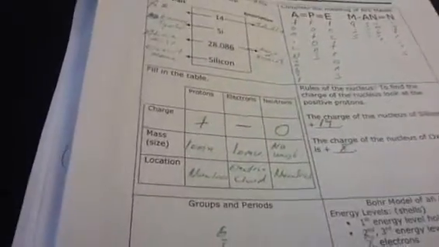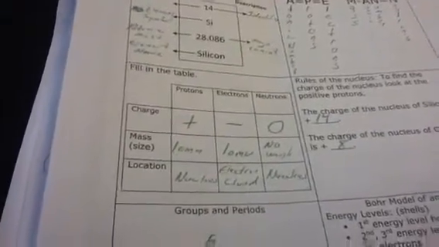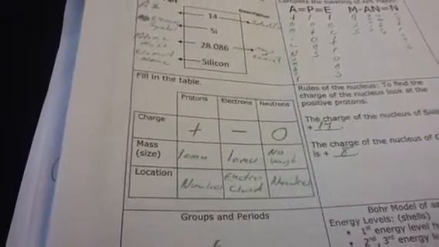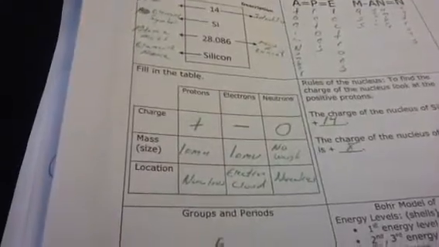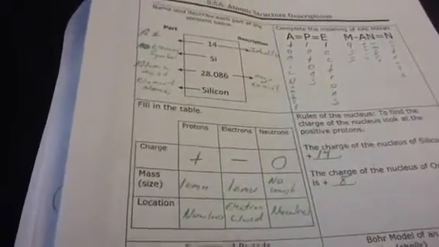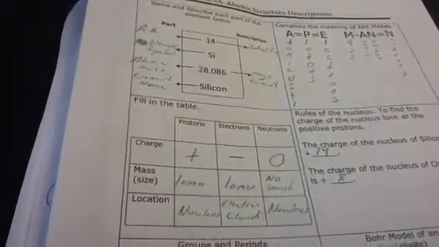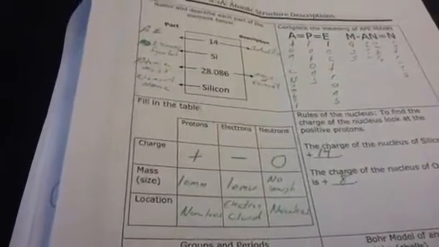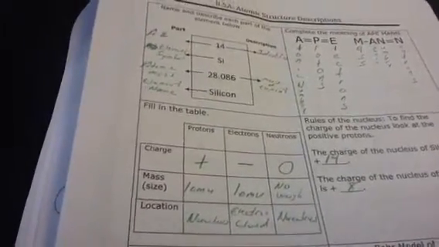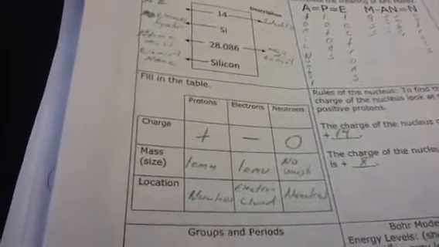Moving on down, it says fill in the table. It asks us what is the charge of each. Well, we know our charge for protons is a plus. Our charge for electrons sounds negative to me, and so we automatically should know that electrons have a negative charge. And your neutrons sounds a lot like the word neutral, and so your neutrons don't have a charge. That's why I wrote the 0.